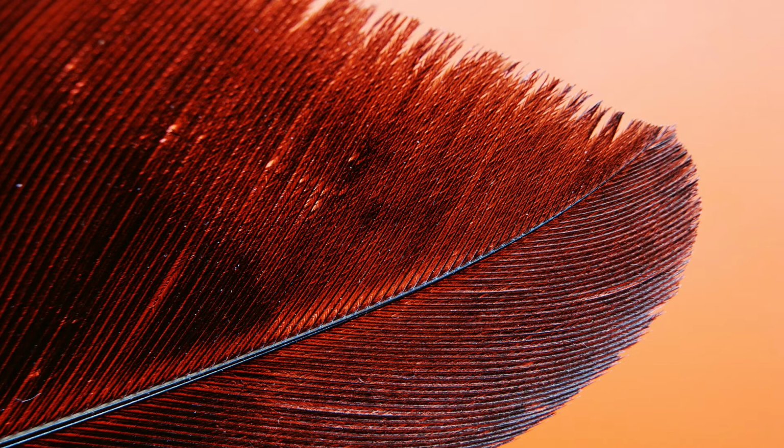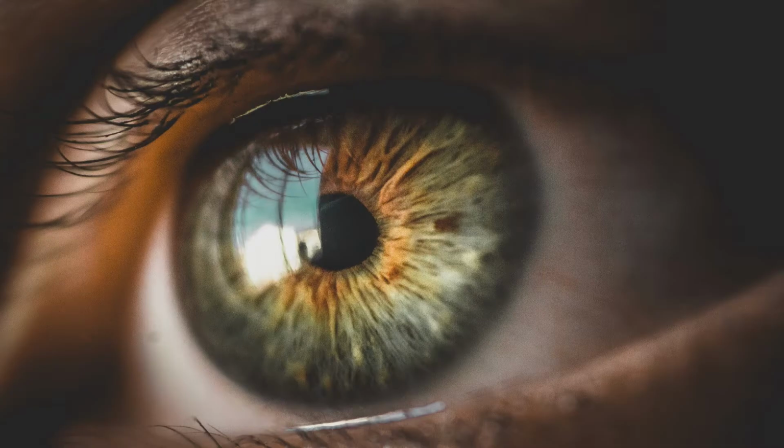Macro details. Focus on capturing the small and often unnoticed details of your subject. Get up close and explore the intricate textures, lines, and shapes that make up the subject. These details can be fascinating and create visually captivating abstract images.